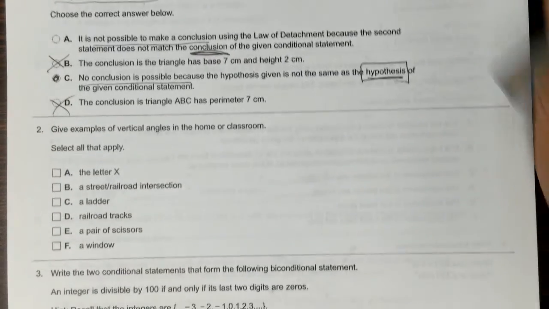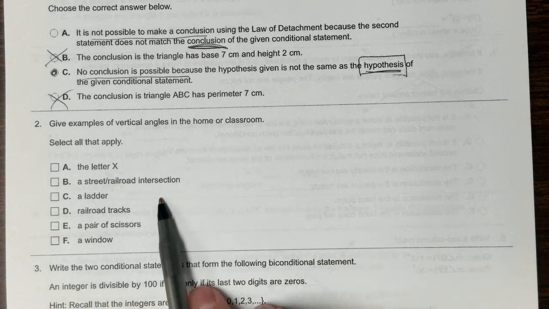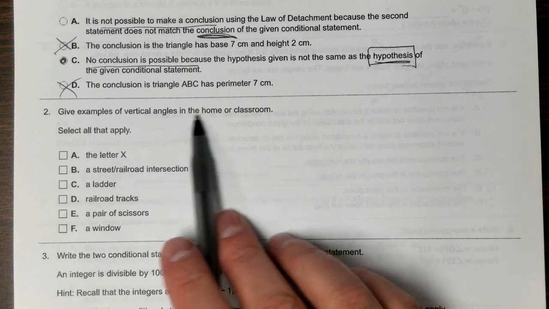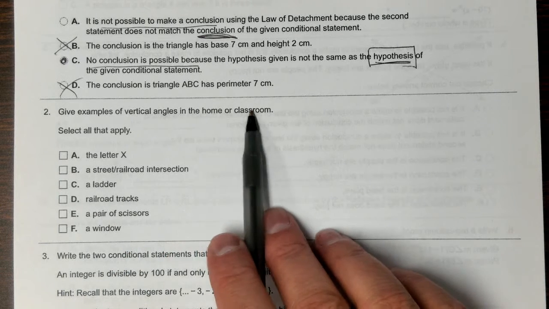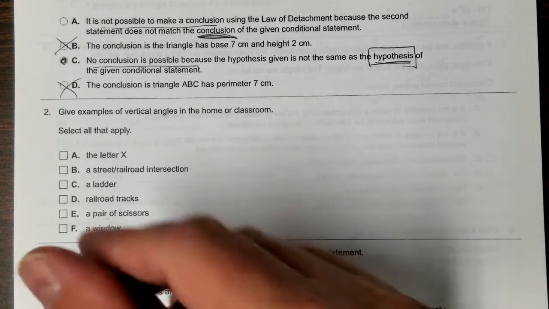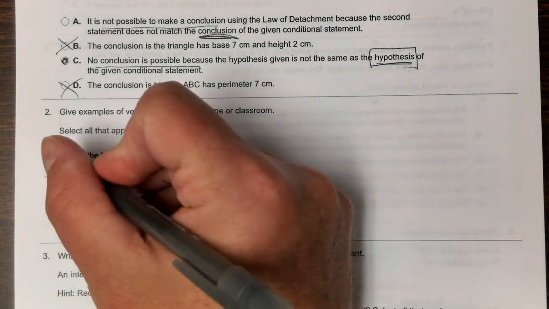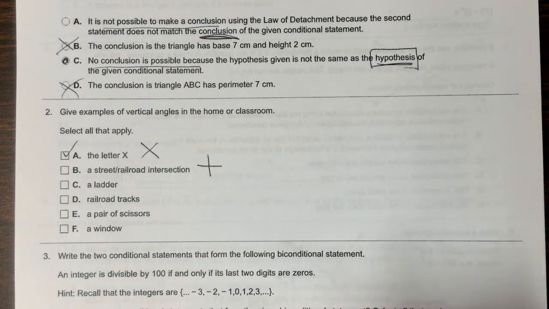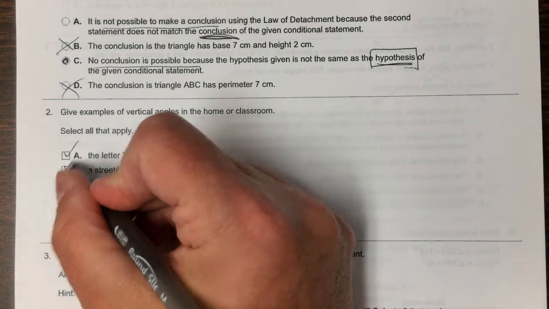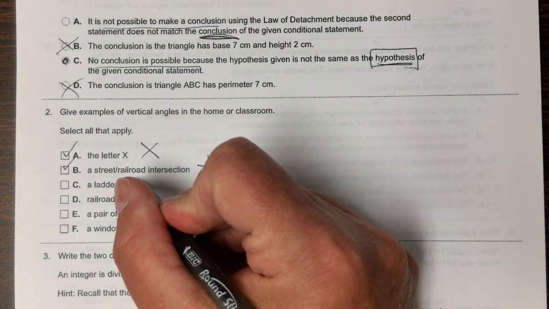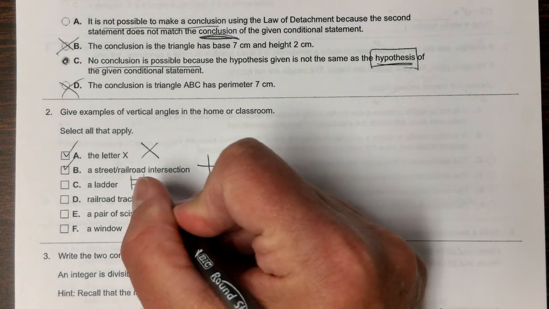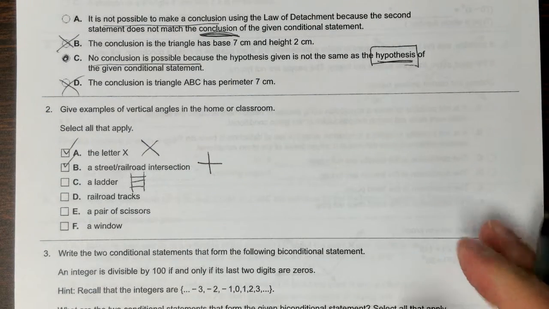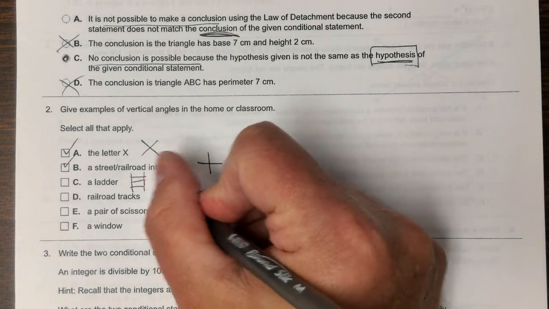Okay. Now the next one, this one you'll probably recognize from the Math Excel on 2.6. Give examples of vertical angles in the home or classroom. So the letter X would be one, and a street or intersection would be, because it's kind of like that. Now a ladder is not going to be one of our choices. It would look like that, sort of. Railroad tracks would not.